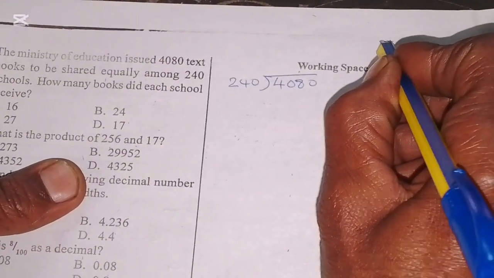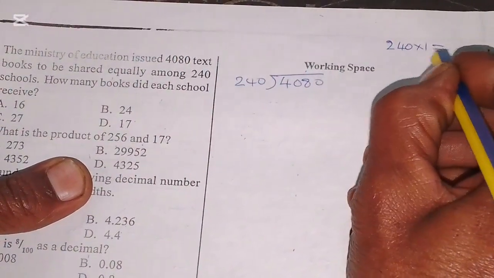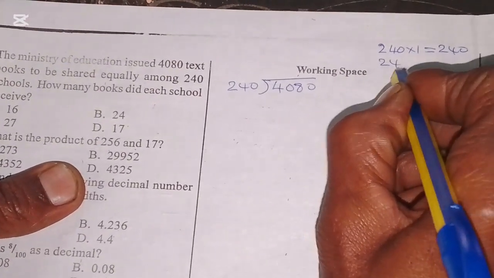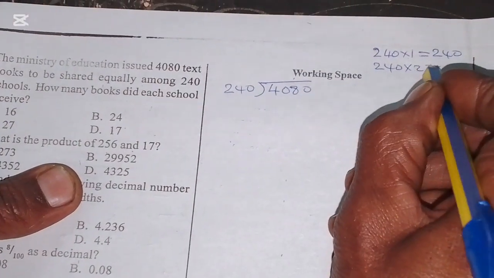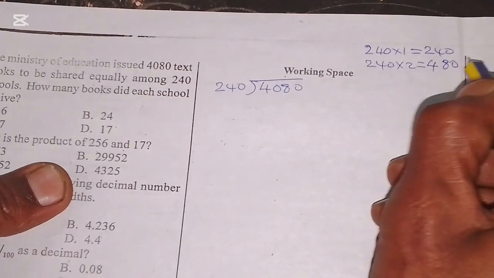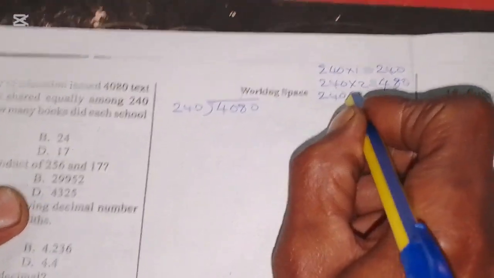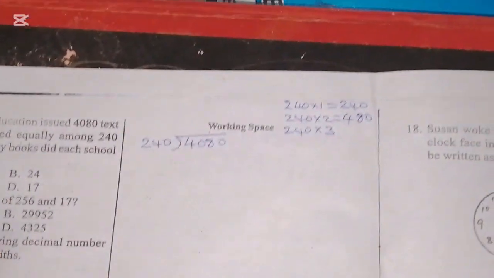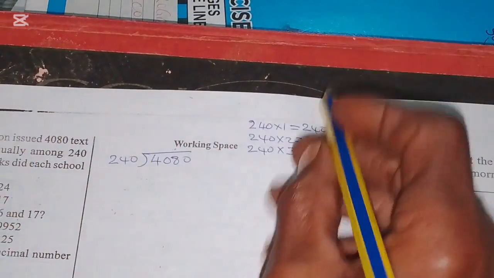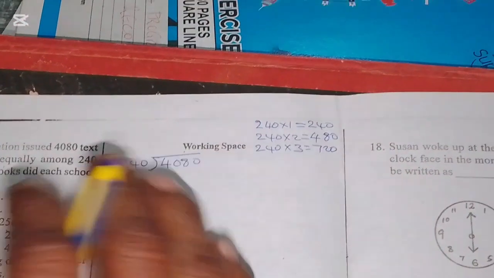Before you continue doing this way, what you're supposed to do is you multiply 240 times 1, you get 240. 240 times 2, you get 480, on and on and on. So 240 times 3, you get 720. Then you go back here.